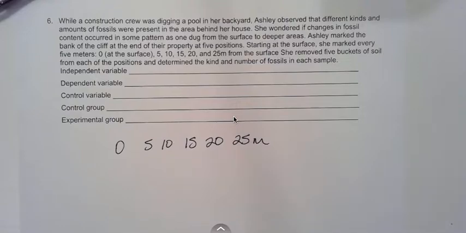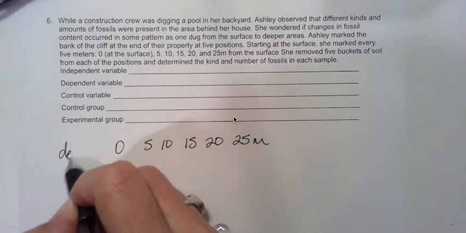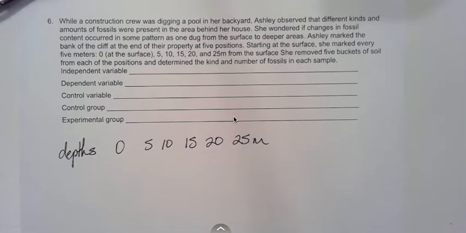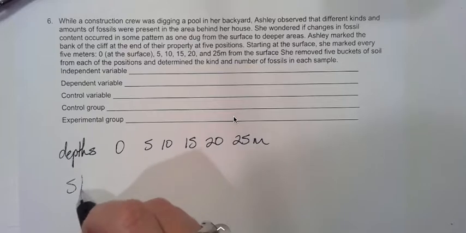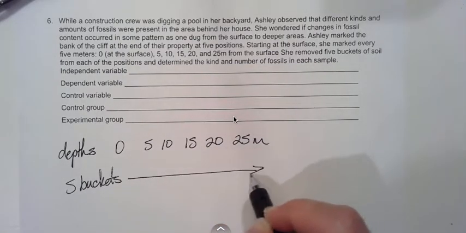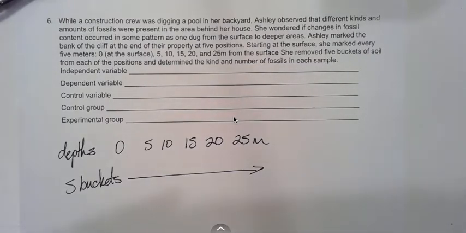So here she is. These are the depths that she's digging. Okay, what is she going to pull? Well, 5 buckets. So those are going to be exactly the same through there. And let's see, what else? She removed 5 buckets of soil from each of the positions to determine the kind of fossils in each sample.